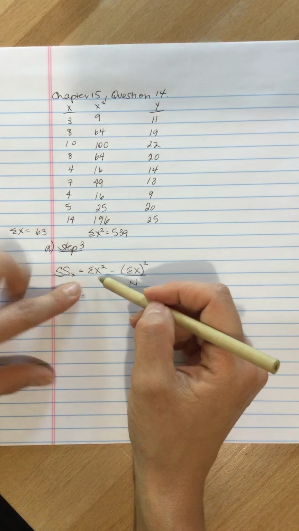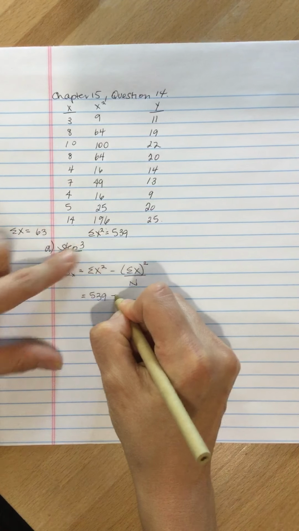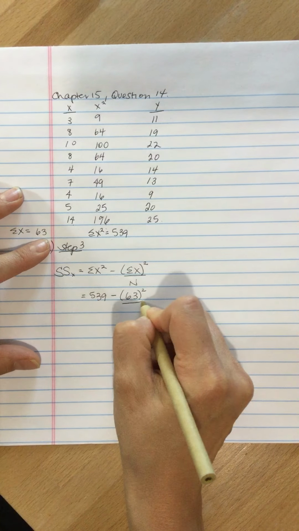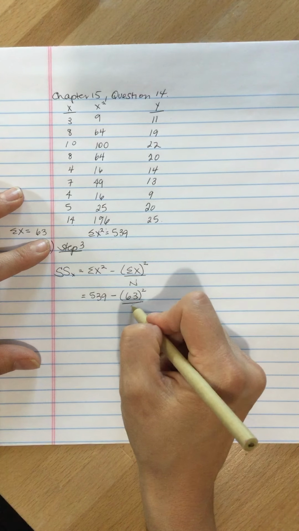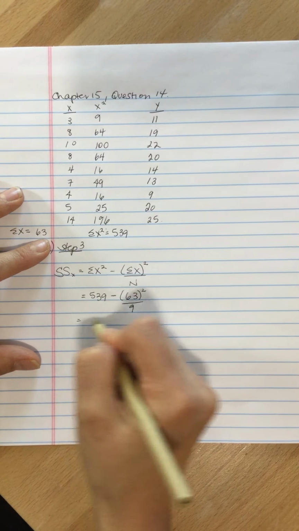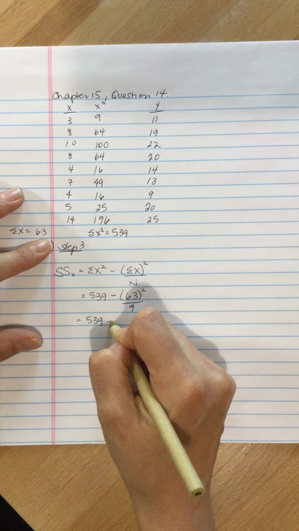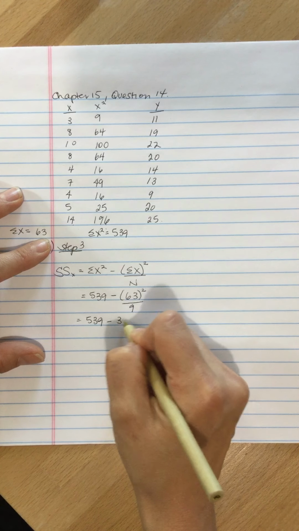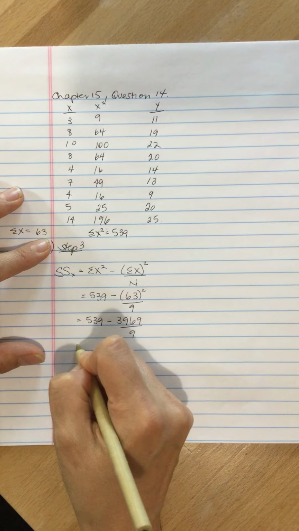And so we can calculate the sum of squares of x. We take the sum of the x squared, 539, subtract the sum of x, 63, squared, divided by the number of values we have, which is 9. 63 squared is 3,969, divided by 9 is 441.